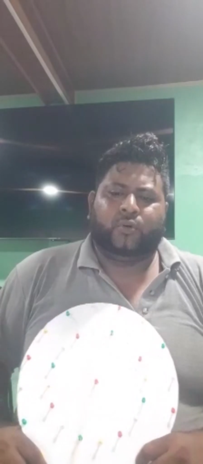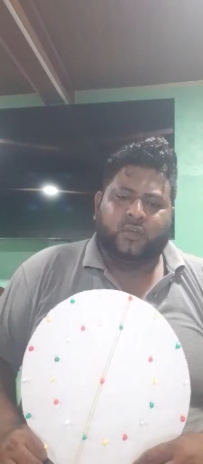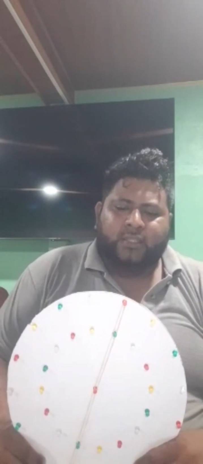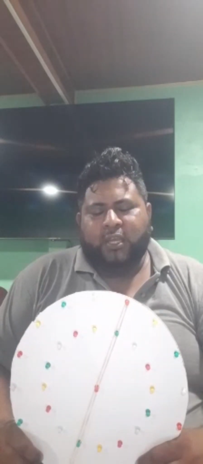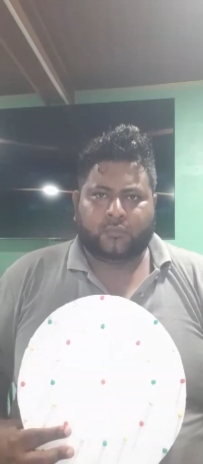Using a circle geoboard to teach fractions in grade 3 helps students visually understand how a whole can be divided into equal parts. By stretching rubber bands around the evenly spaced pegs, they can create and compare halves, quarters, thirds, sixths, and other fractions, reinforcing the idea that equal parts must be the same size.